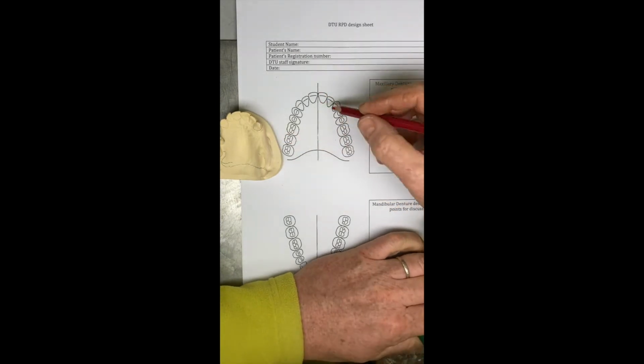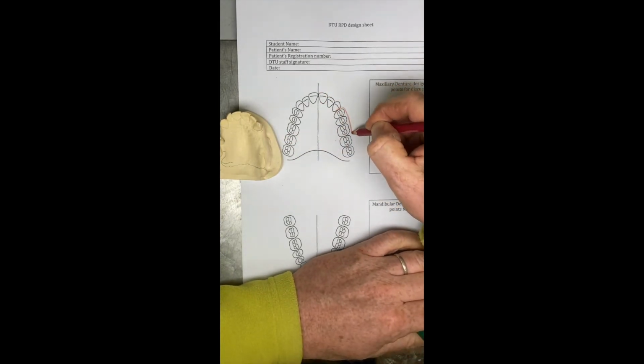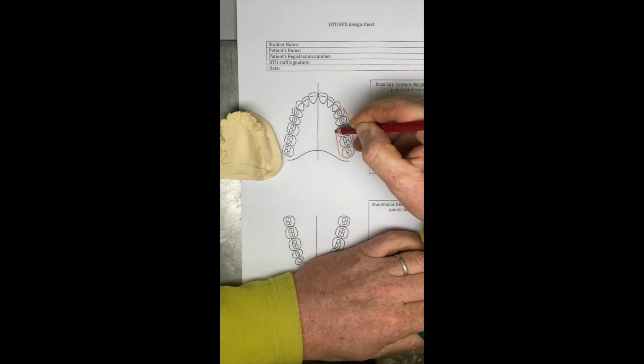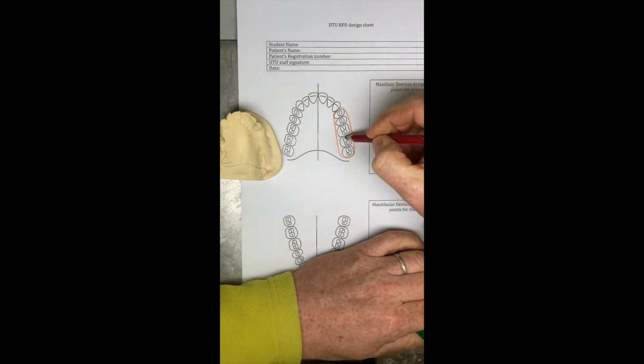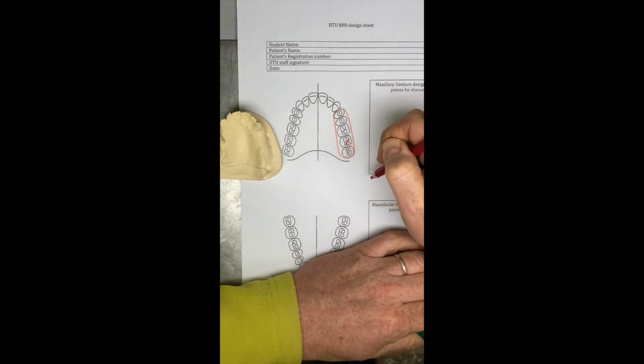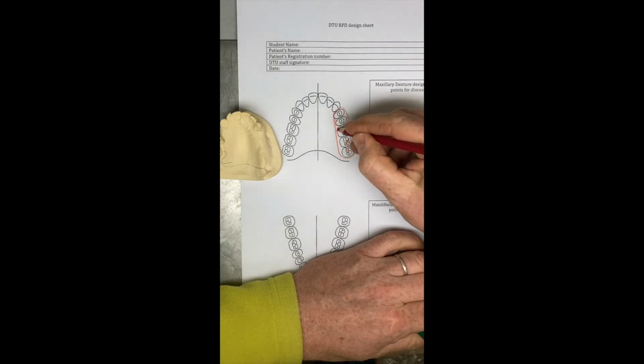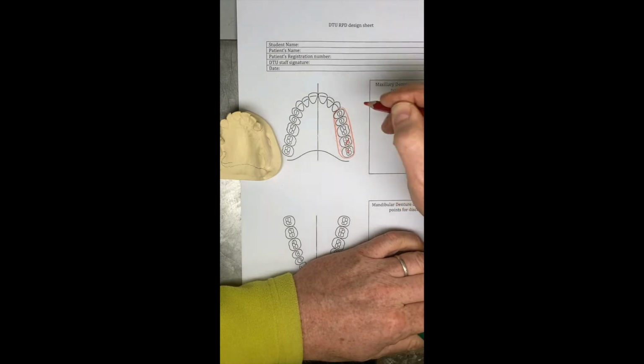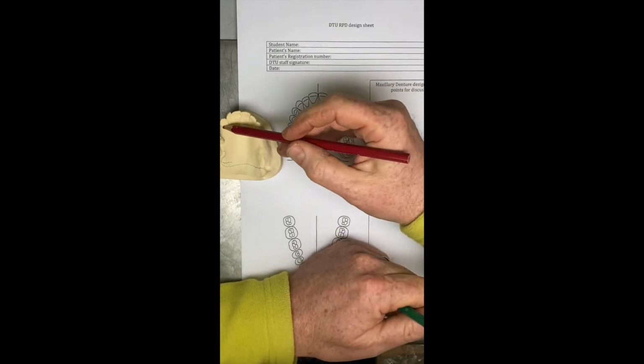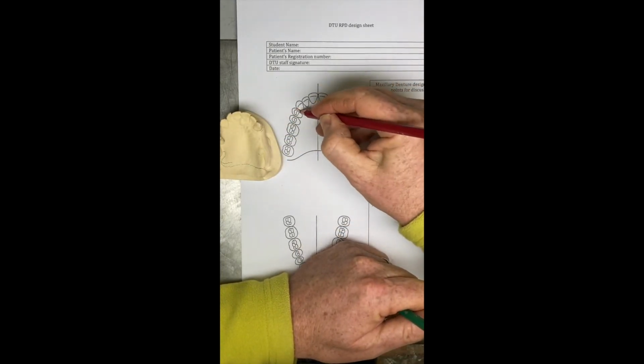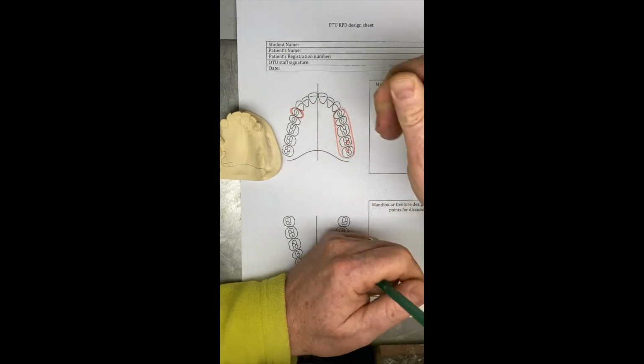So here we've got a large free end saddle which extends from the canine back. Again, where possible, limit the occlusal table. So this is our mucosa supported portion of the denture, and then we've got another saddle area here where we've got a missing premolar, so we can just outline that one as well.